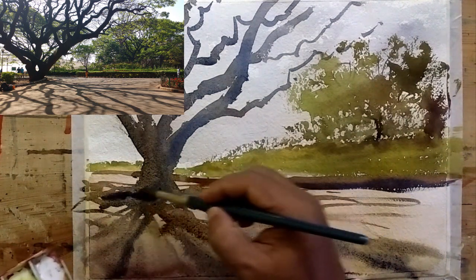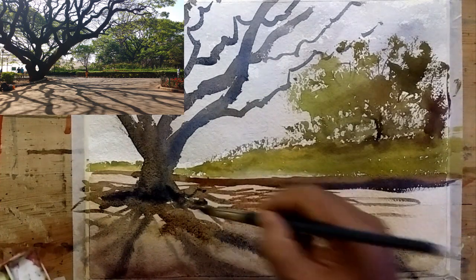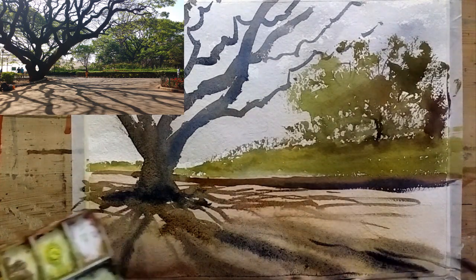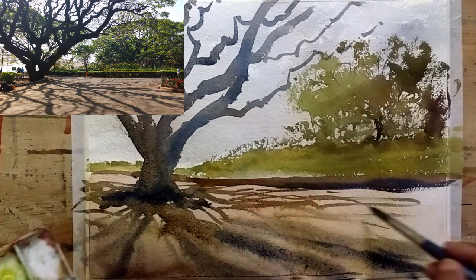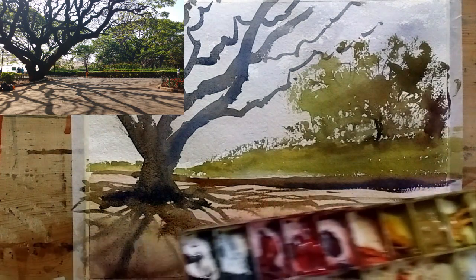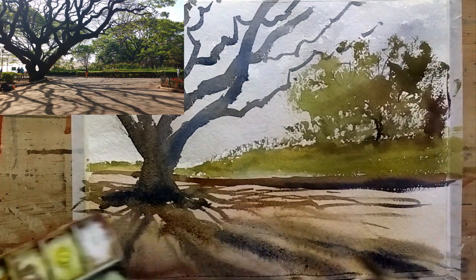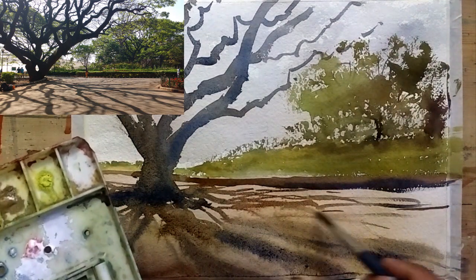We'll have to define the base of the tree a little more closely, because there should be some kind of distinction between the base of the tree and the beginning of the shadow.